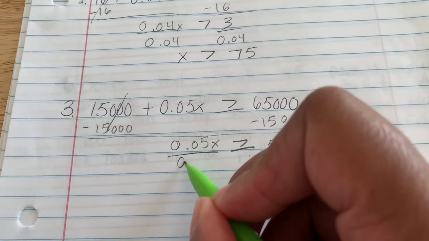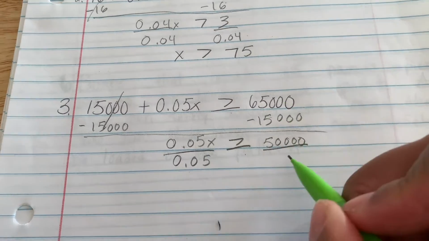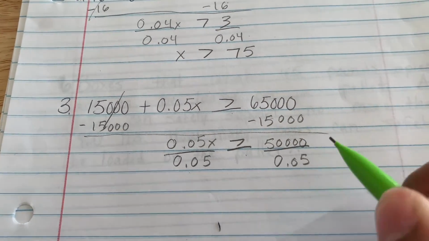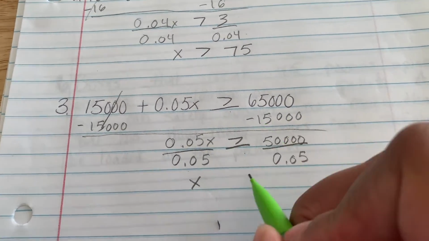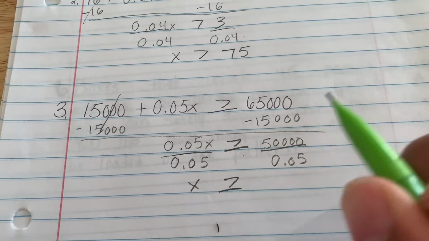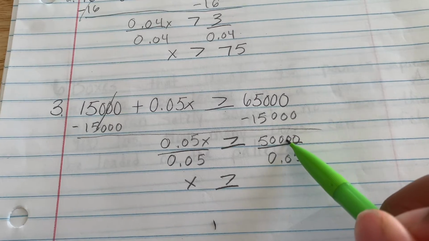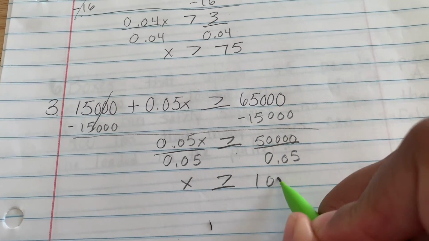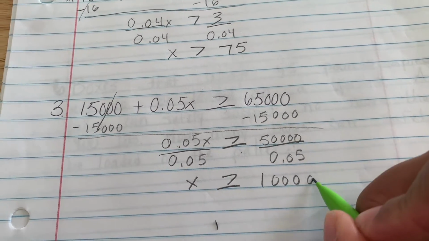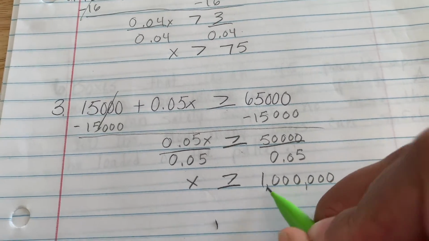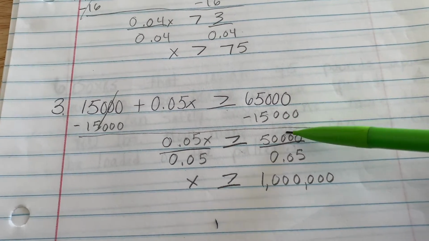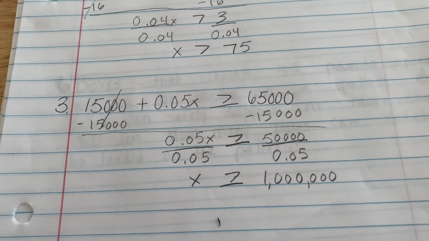Solve for x by dividing by 0.05. X is greater than or equal to, 0.05 goes into 50,000 1 million times. So this divided by this is 1 million.